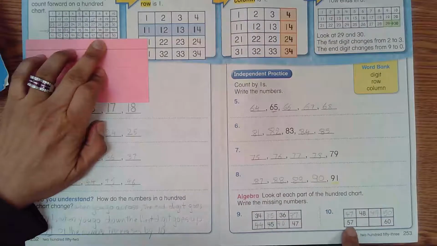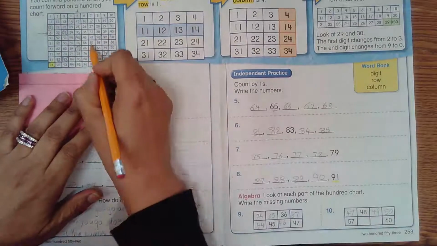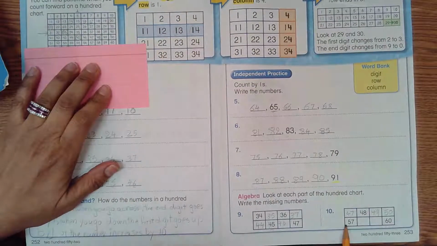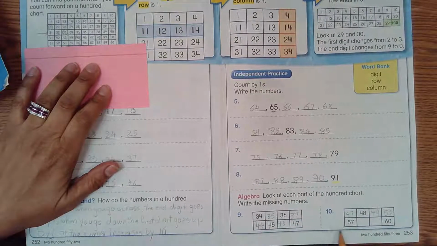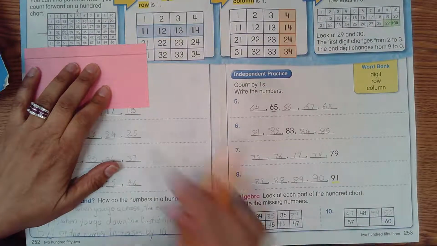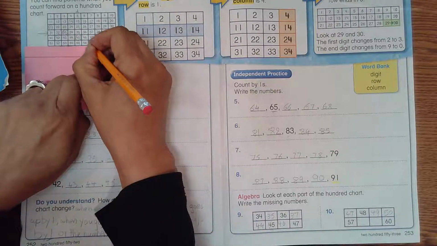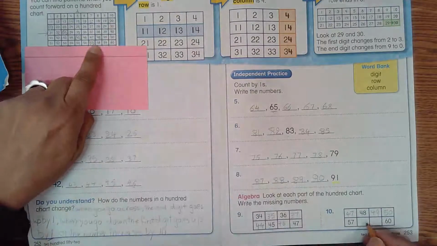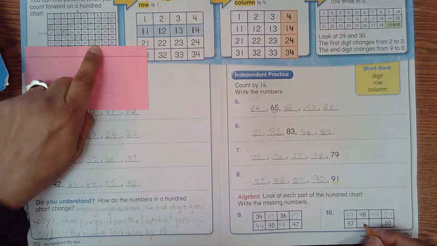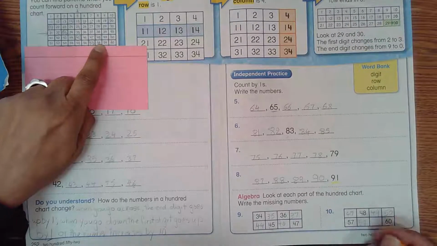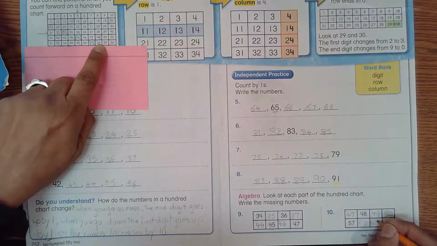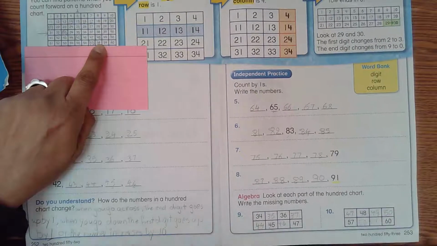Now I have 57, so I go for 57. I don't need to write anything before 57. I need to see what comes after 57. So here's my 57. I circle it. Then I count. What after 57? 58, 59, and then 60.